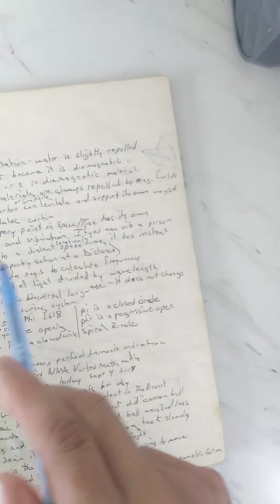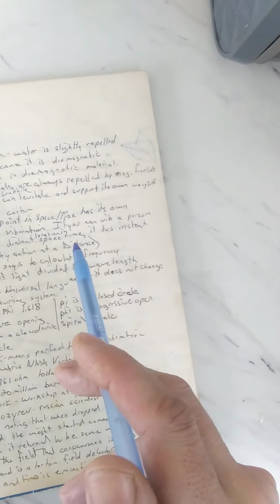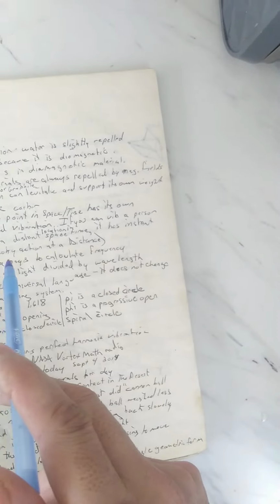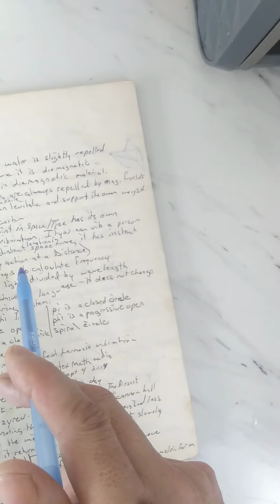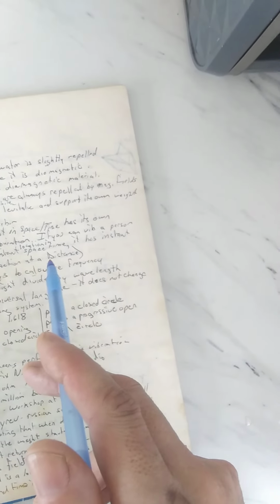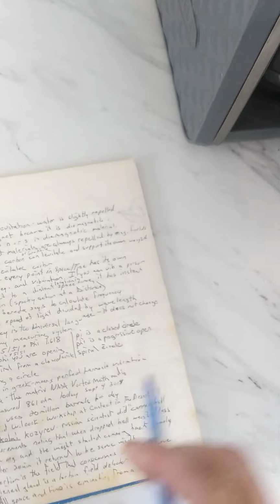So Stuart Swerdlow makes this point here that every point in space-time has its own unique frequency and vibration. If you can vibrate a person or an object to a distant space-time, it has instant connection, or instantaneous action at a distance.